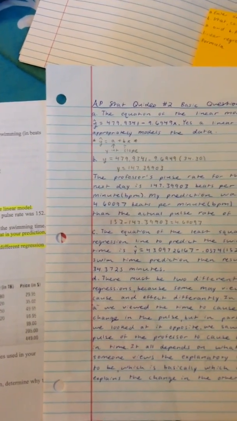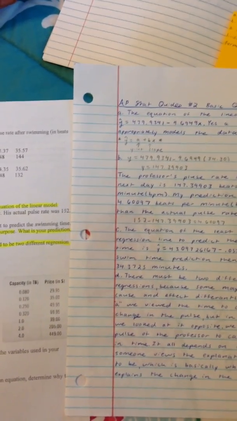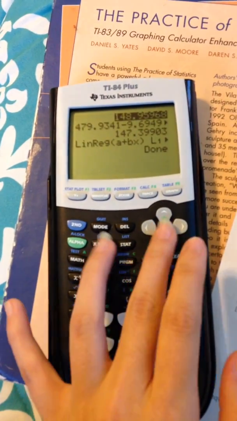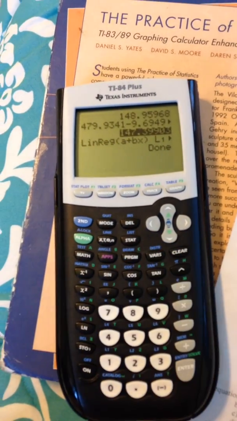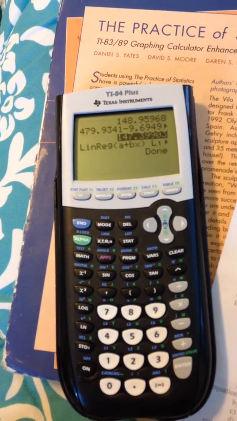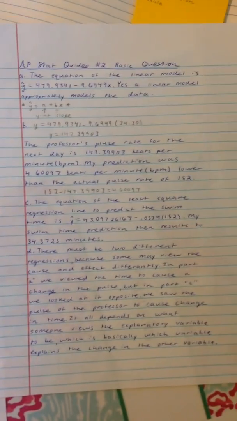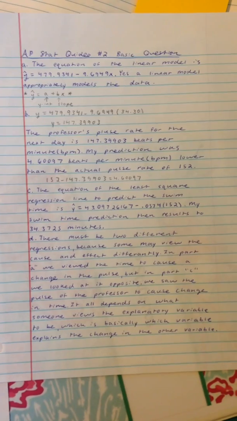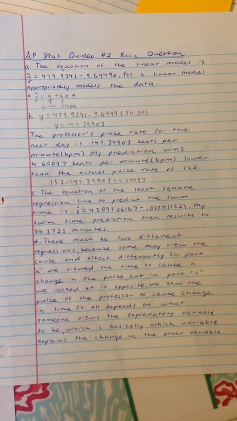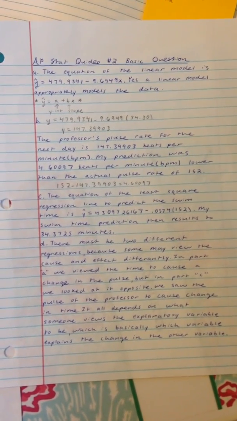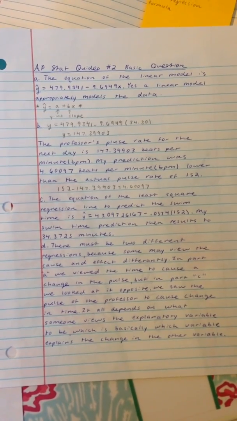Plug that in on your calculator, and your answer is 147.39903. So the professor's predicted pulse rate for the next day is 147.39903 beats per minute, also known as BPM.